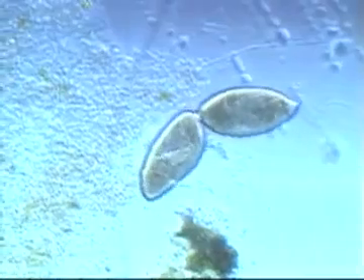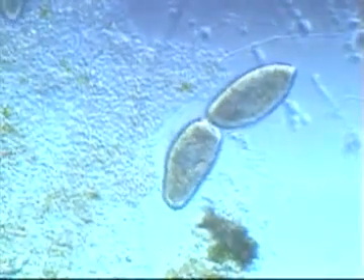Sometimes you will come across what appears to be two paramecia connected at the ends. This is actually a single paramecium reproducing itself in a process called fission. A single paramecium may divide up to 3 times in a single day.